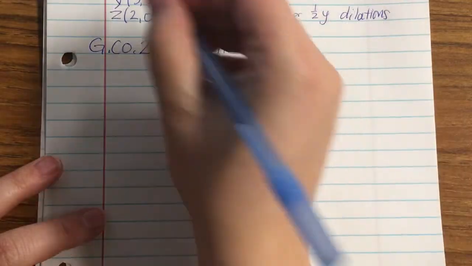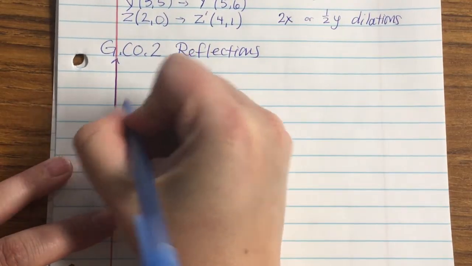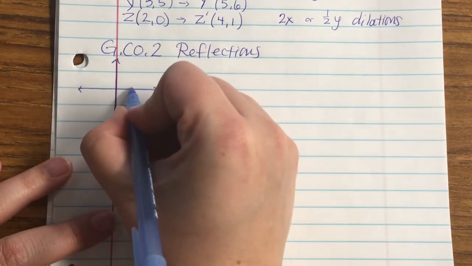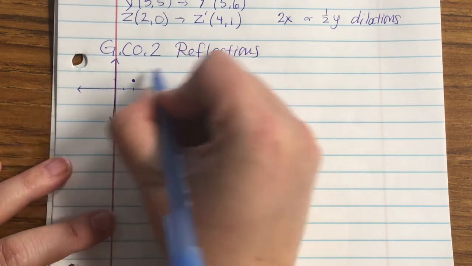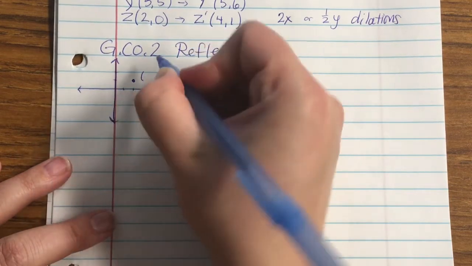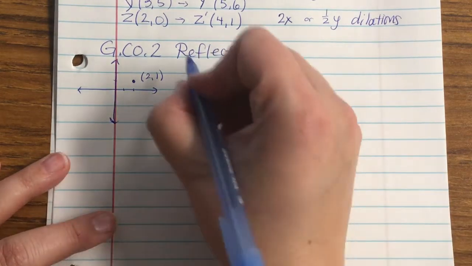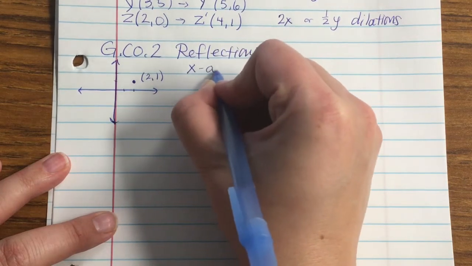Let's figure out some rules. This is going to be my mini little graph. Let's say I had the point 2, 1, and I reflected it across the x-axis.